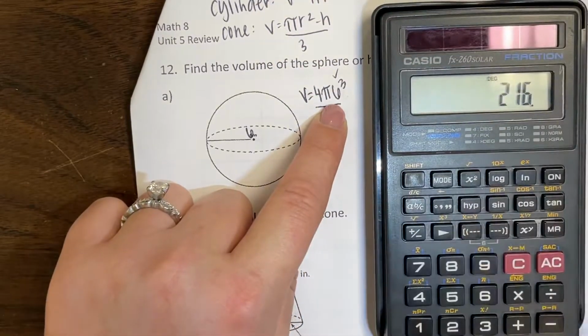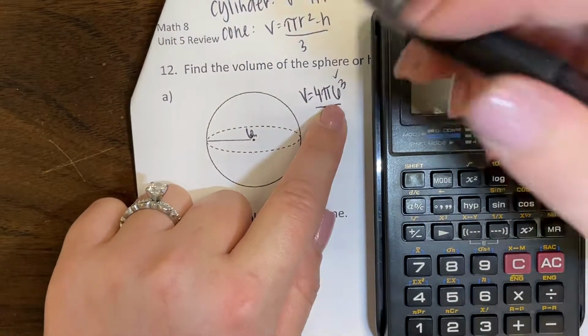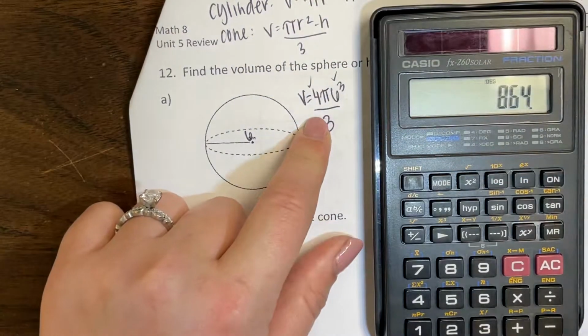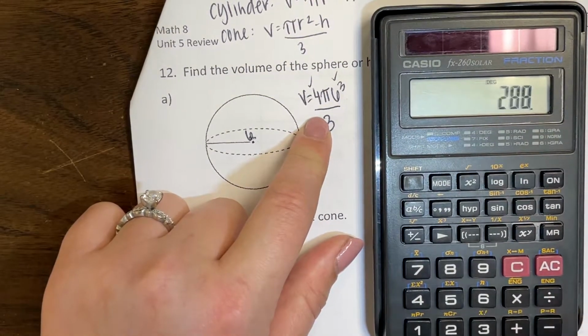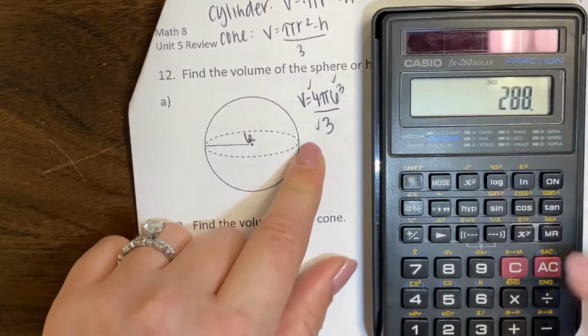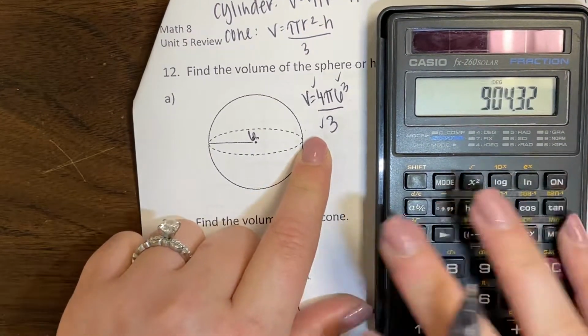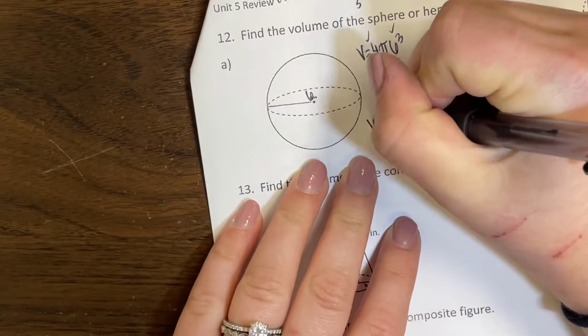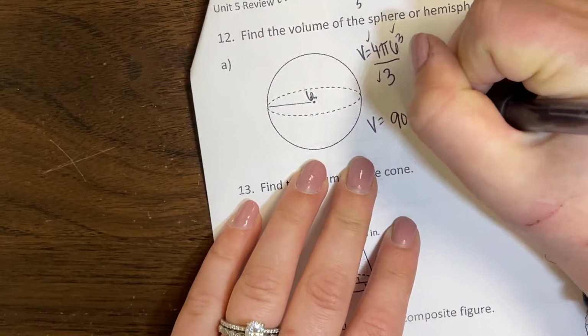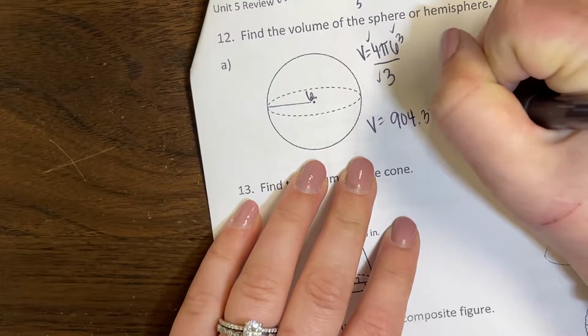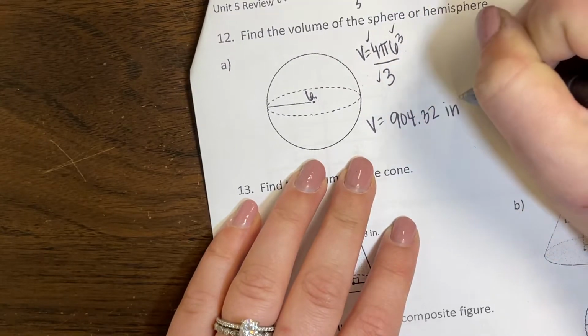Okay, so I did my 6 cubed. Now I need to multiply that by 4. Okay, now I need to divide that by 3 and multiply that by pi. All right, so the volume equals 904.32 inches cubed.